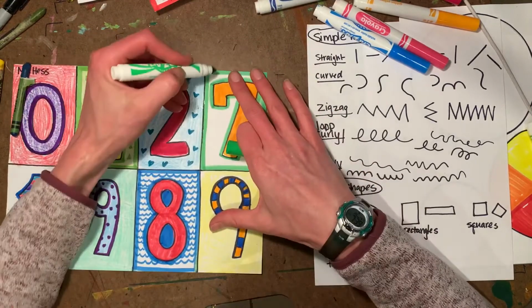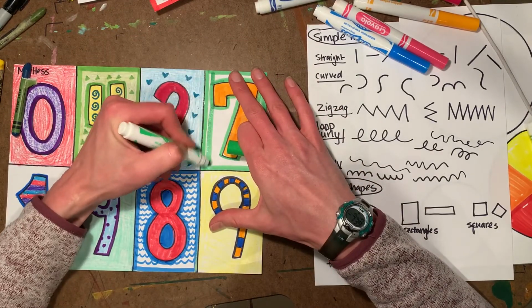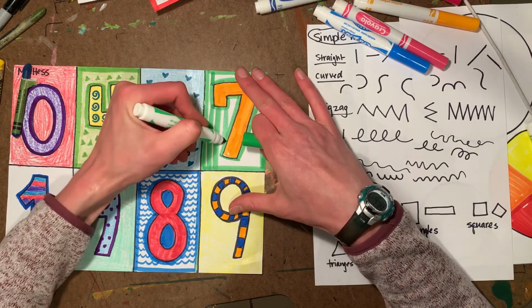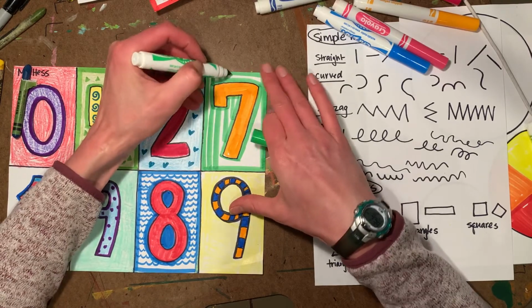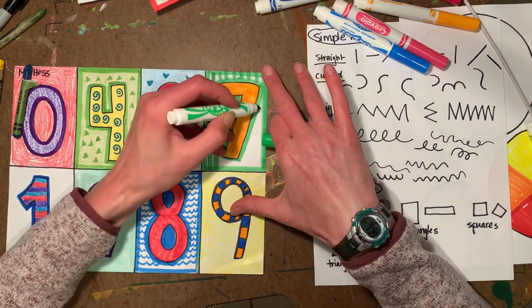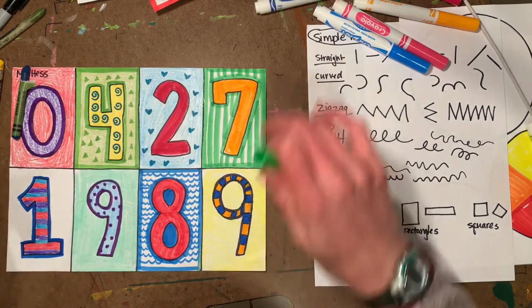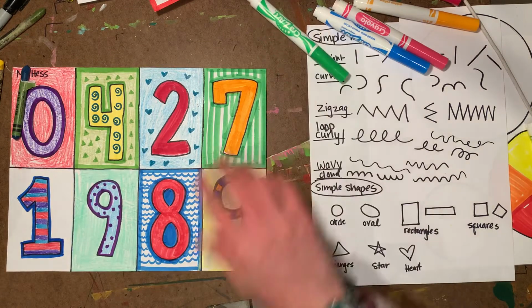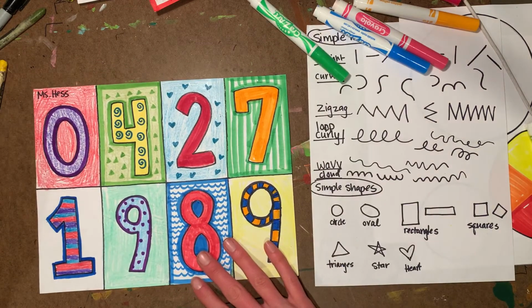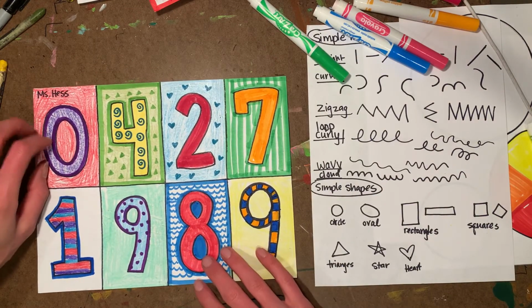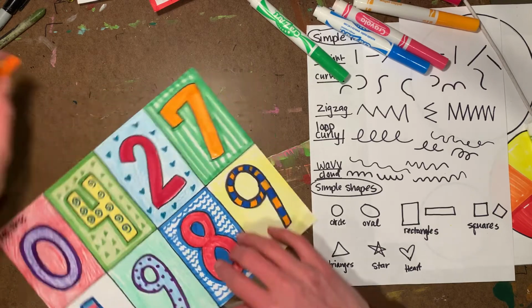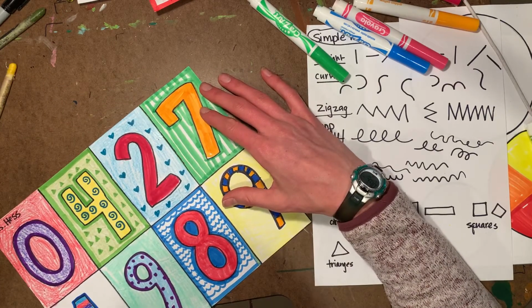And this one I'm just going to do like thicker stripes. What do I want to do here?